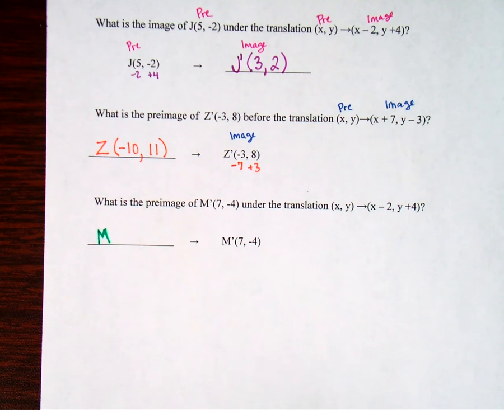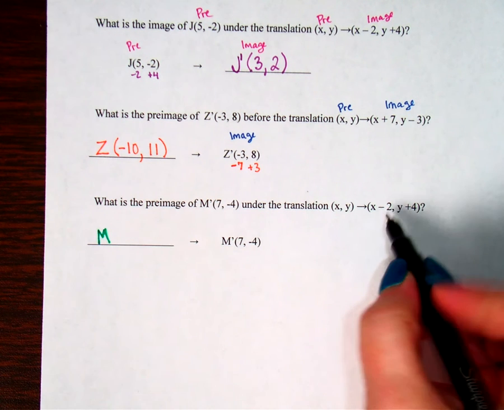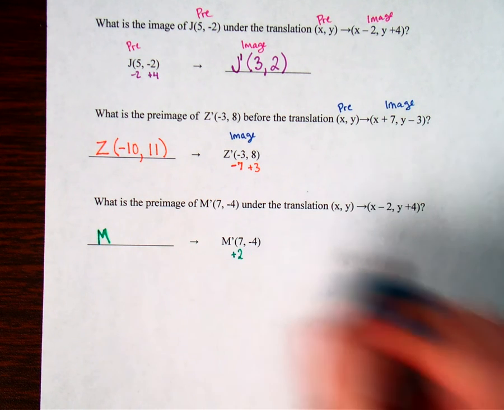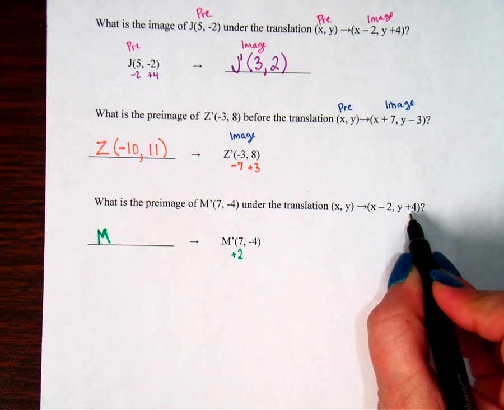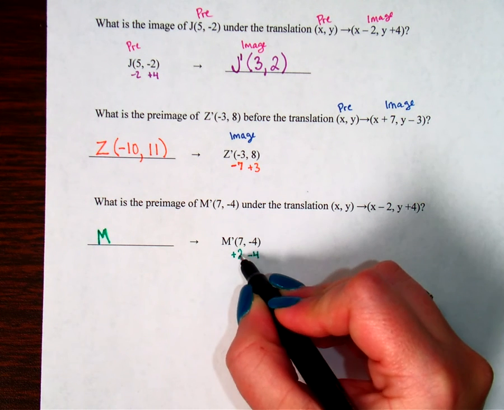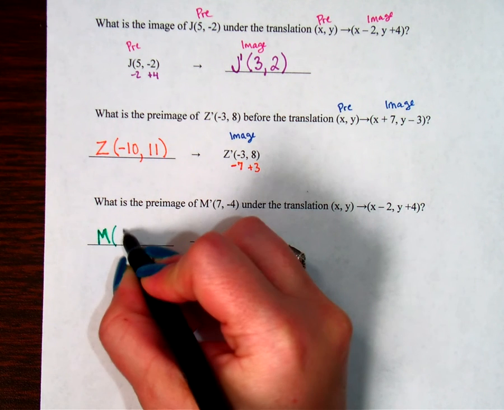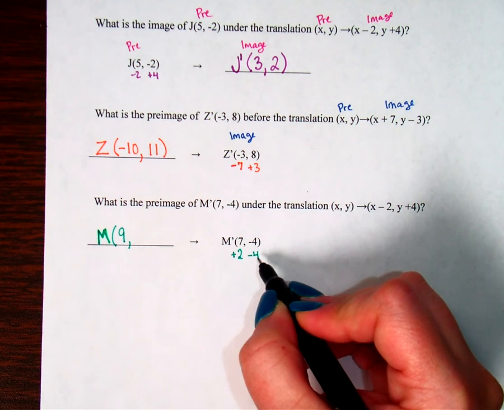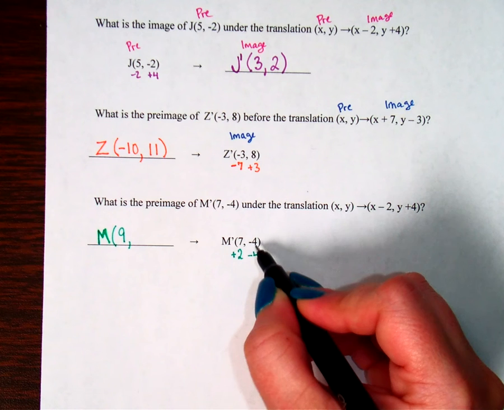Okay, all right, so what I'm going to need to do is work backwards. Instead of subtracting 2, I'm going to need to add 2. And instead of adding 4, I'm going to need to subtract 4. So 7 plus 2 is 9. And negative 4 minus 4, be careful, it's real tempting to say that's 0, but they're both negative, right?